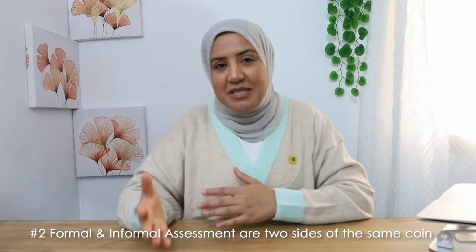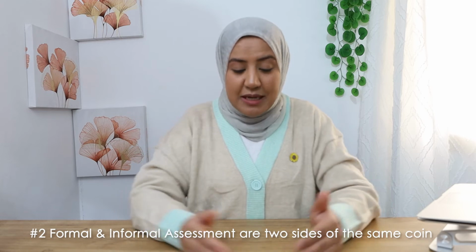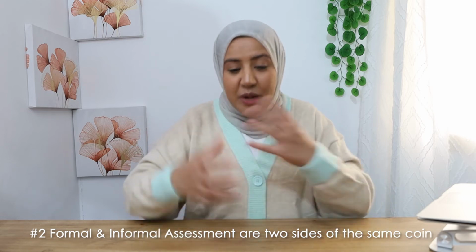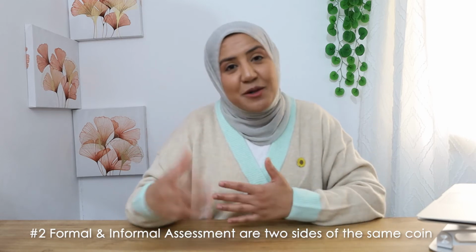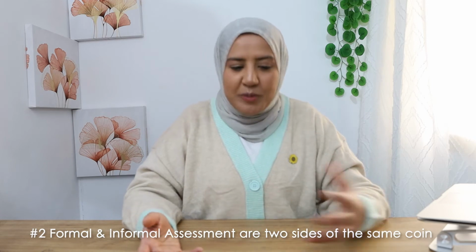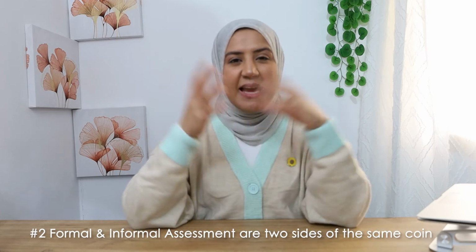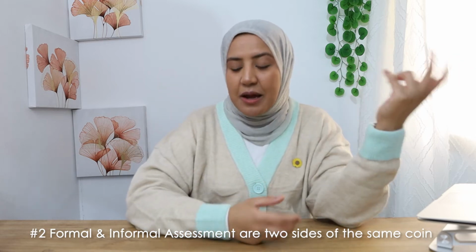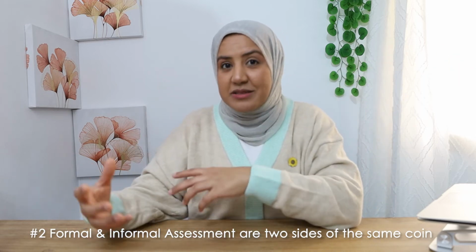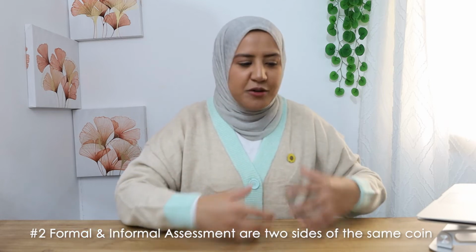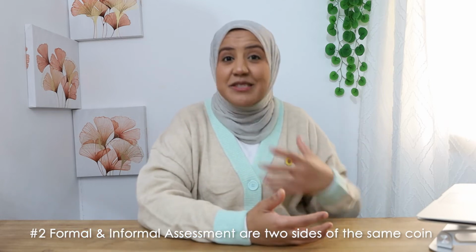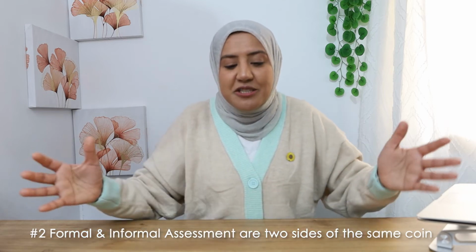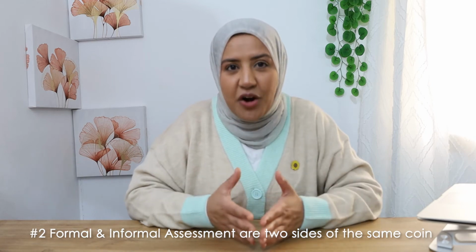Number 2, informal assessment supports formal assessment. The testing system or grading your students all the time is not the only way to track their performance, to track their learning. Assessment merely means you make judgments about your students' learning by observing while working in the classroom and testing their abilities or knowledge or skills, whatever. So you need the 2 sides of the same coin.